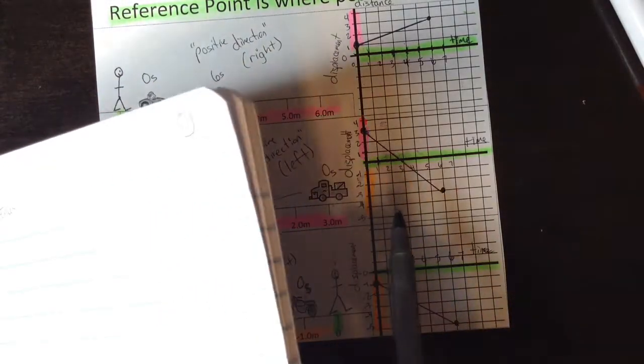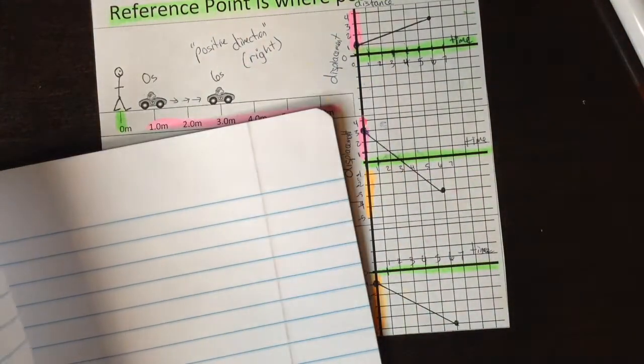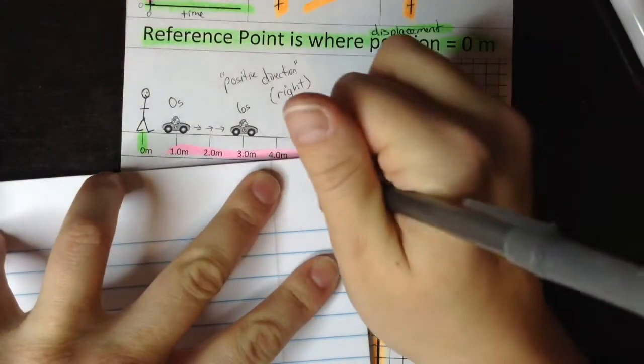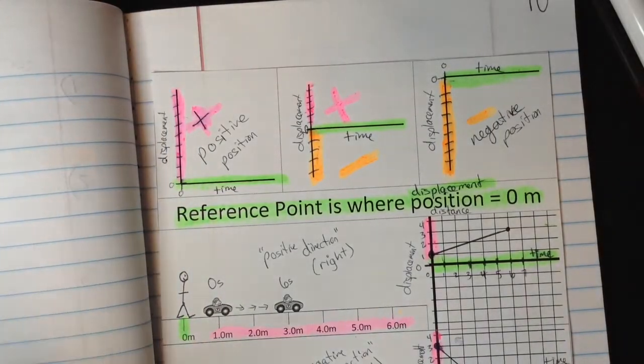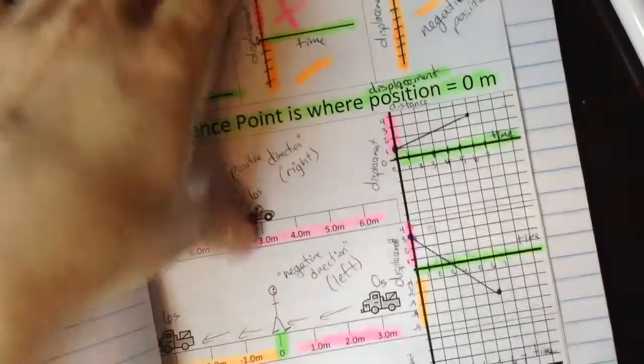Okay, so find page 10 in your journal. Write in the page number 10. Get your glue, and we're just going to glue that in. Make sure you leave space at the top. You're going to write your title in.